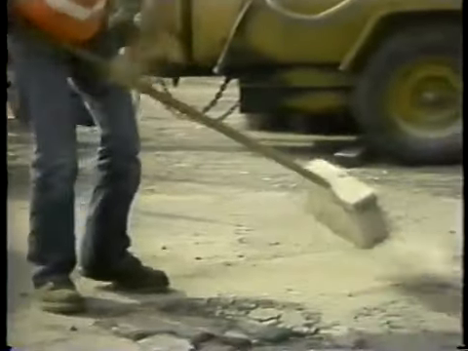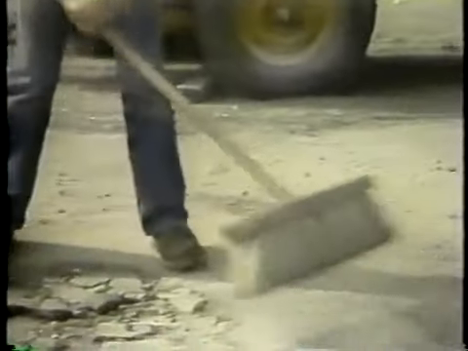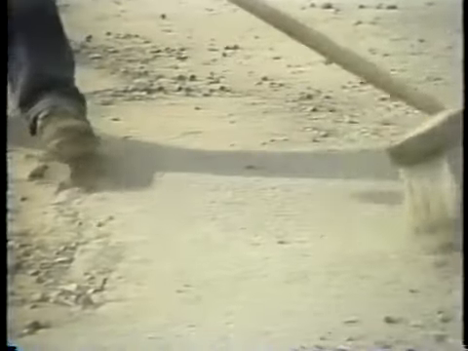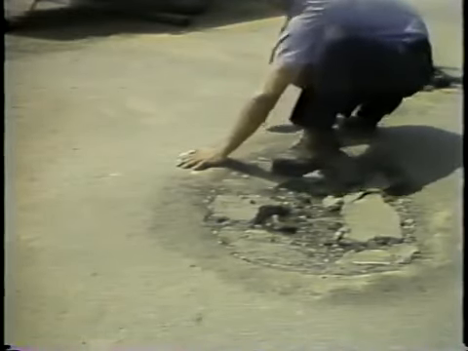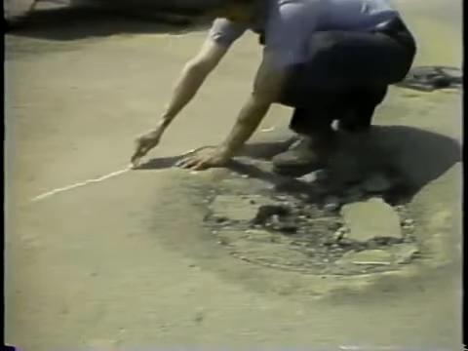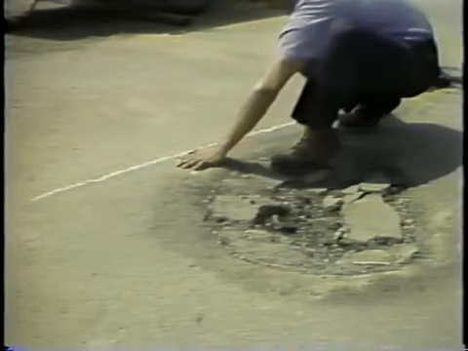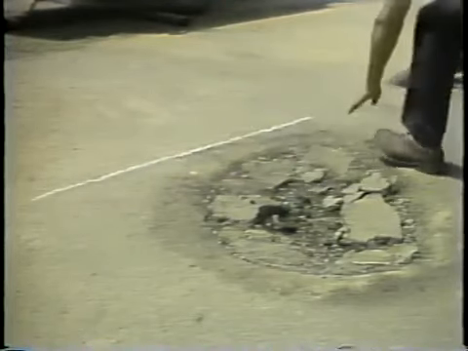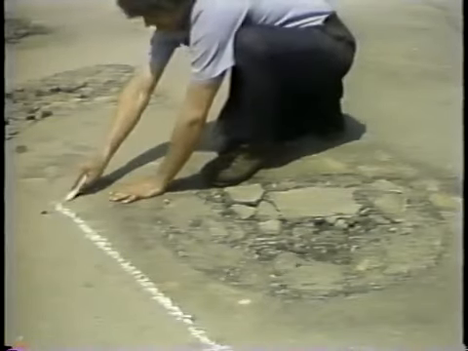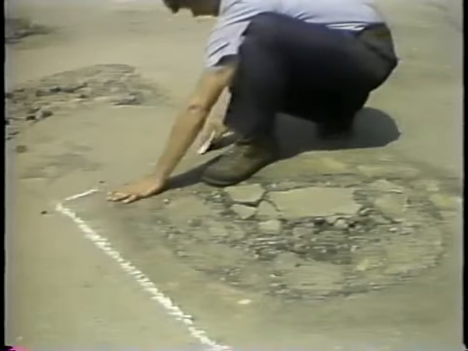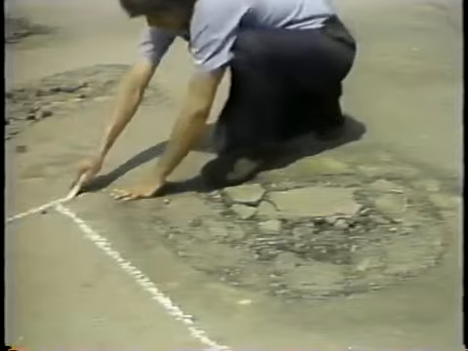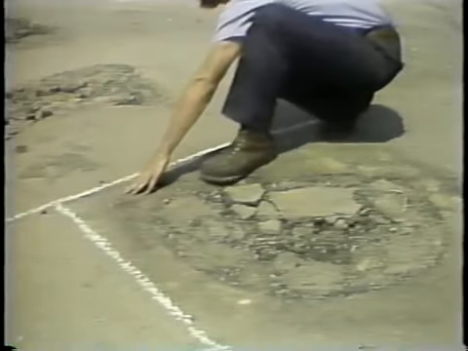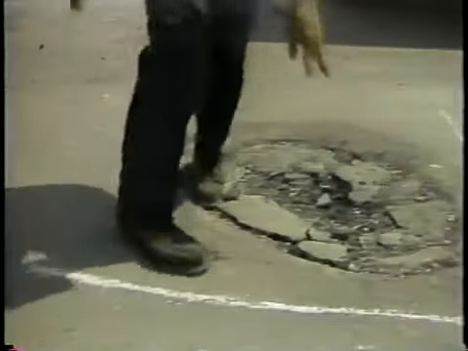The second step is to mark the defective area. First, sweep away loose material from the pothole. Examine the area carefully to see the extent of the weakened pavement. Then mark the area to be removed. Use chalk, crayon, or paint to mark the edges. Generally, you can use the width of an outstretched hand as a guide to be sure that you mark the area in good pavement. Anything more may result in the unnecessary removal of good pavement.